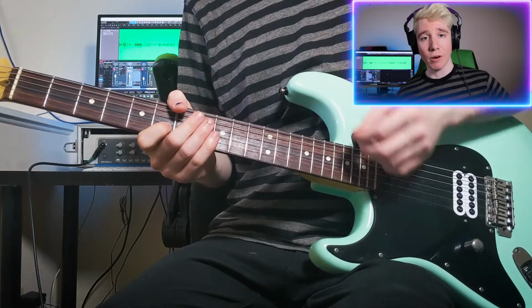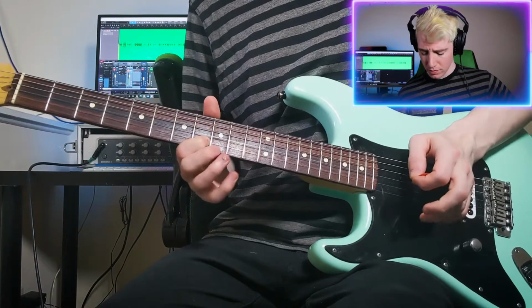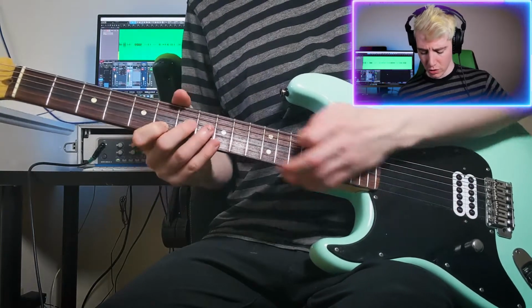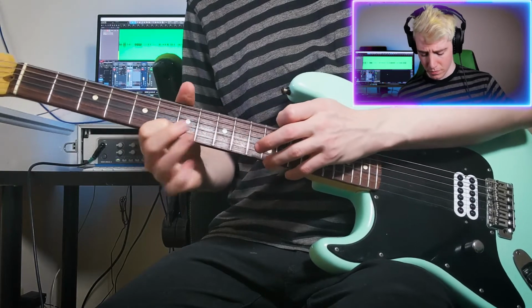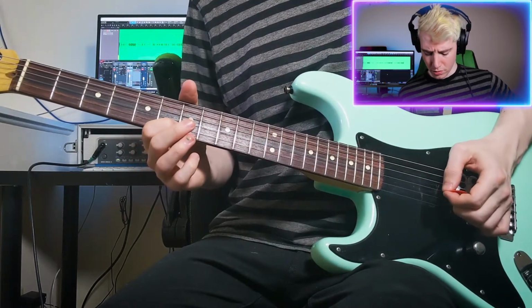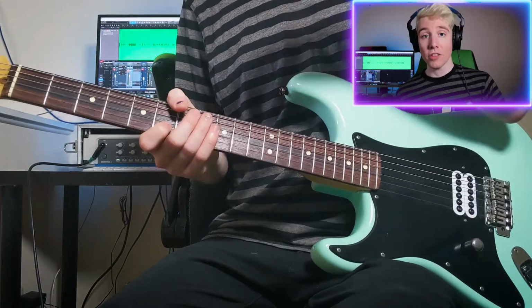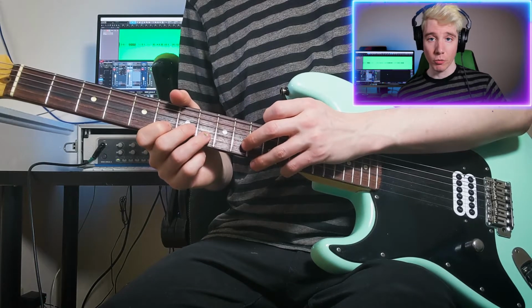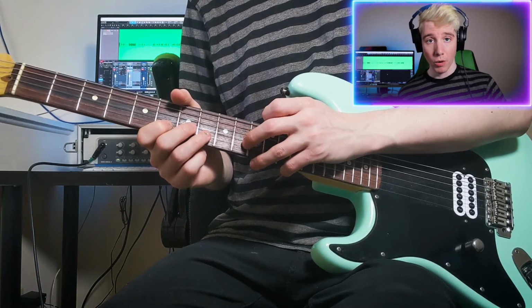Then we repeat that riff from the first verse. We do it just as a slide. So it looks like this. Then the second half of the riff, it's a little more complicated. We're just changing the pattern up a little bit where we'll hit the top note more frequently.